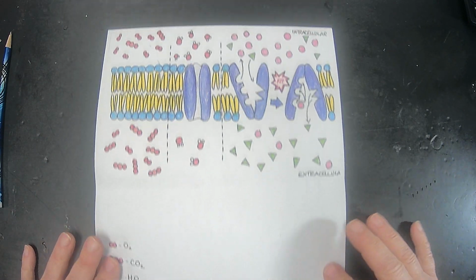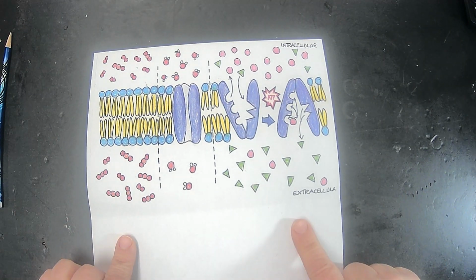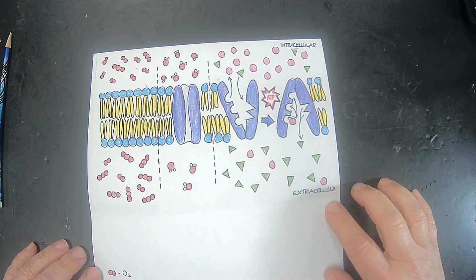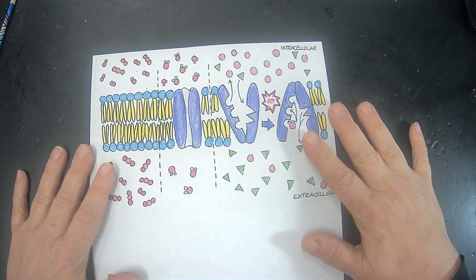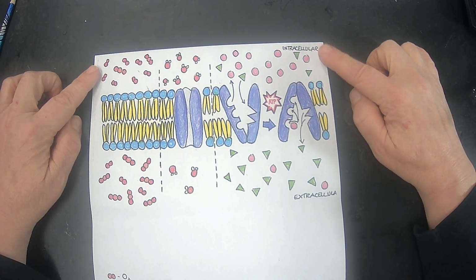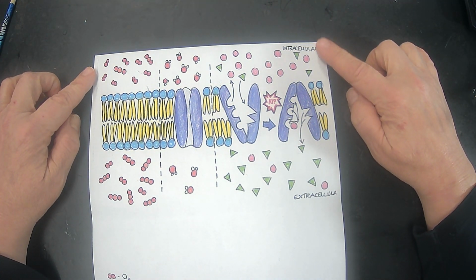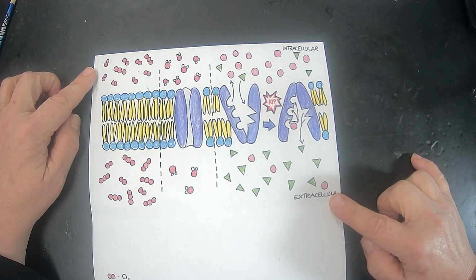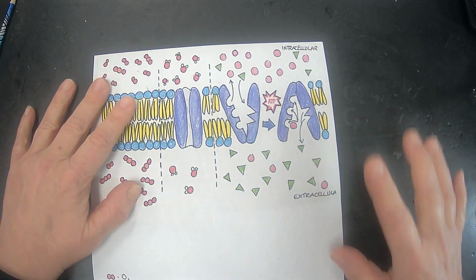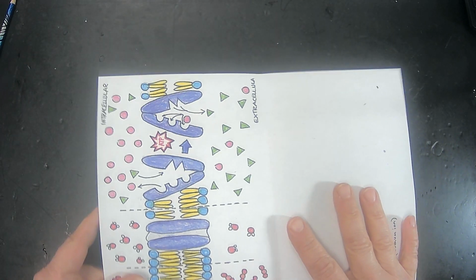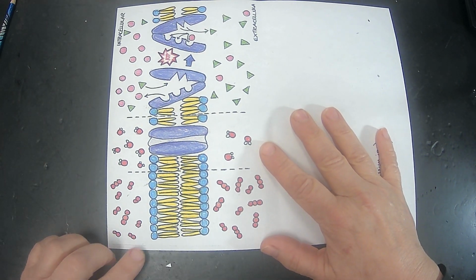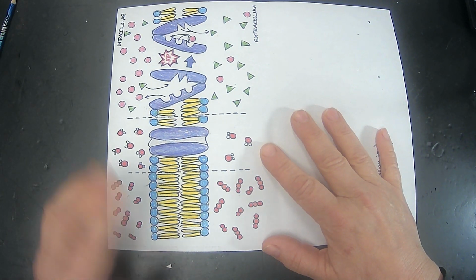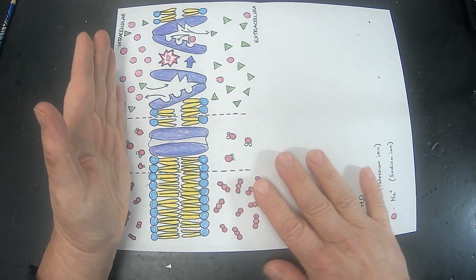And so, yes, they're all colored, and I've separated it because all these things use different techniques to get in and out of the cell. So here's the cell membrane. On the top, this is intracellular, so this is inside the cell, and this is extracellular, so this is outside the cell. So you could literally put it like that, would probably make it a little easier to understand. Okay, so here's the cell membrane, inside the cell, outside the cell.